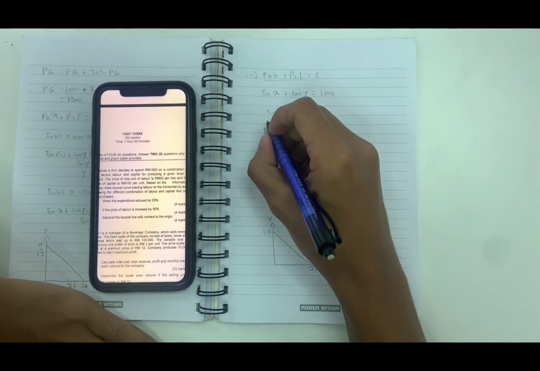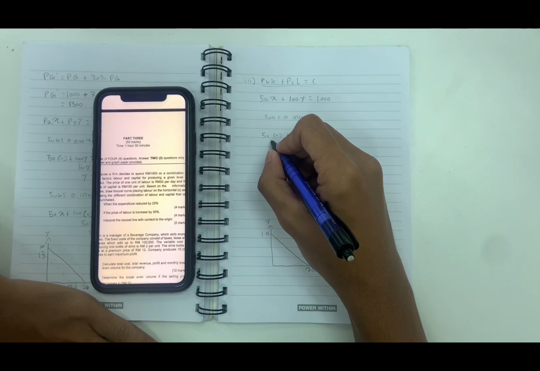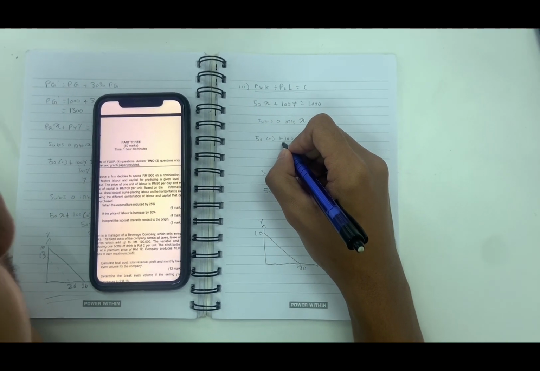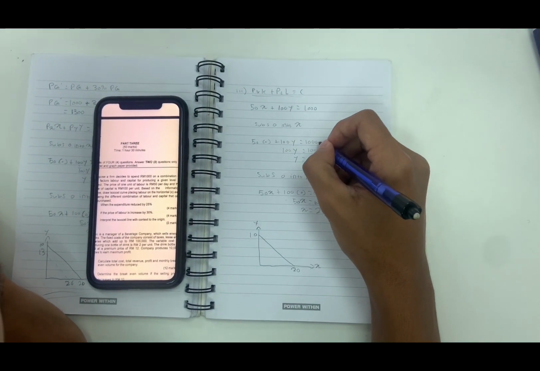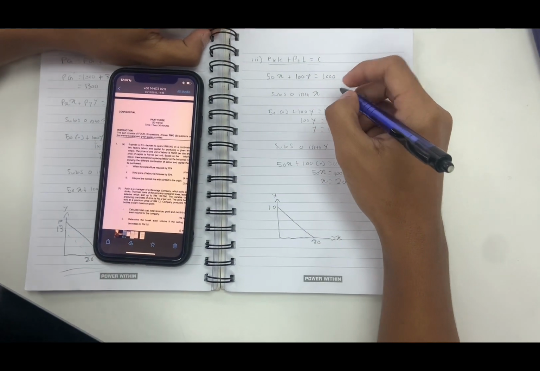So we calculate by substituting 0 into x. 50 times 0 plus 100y.